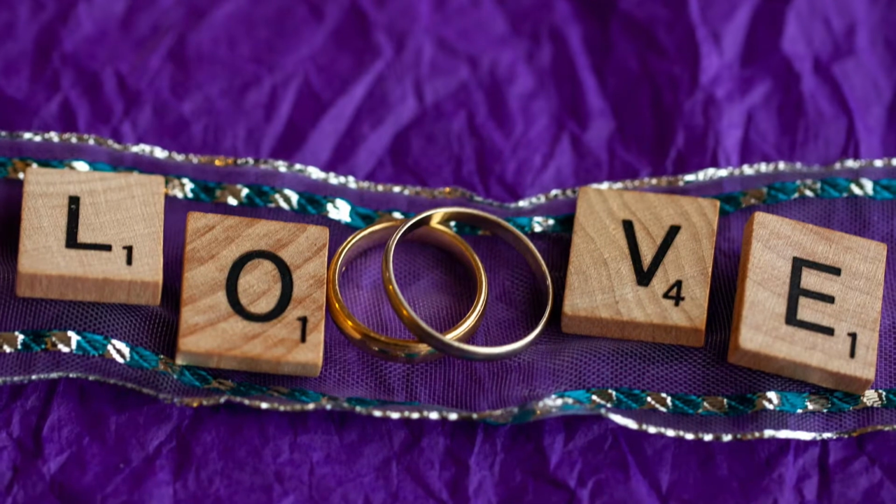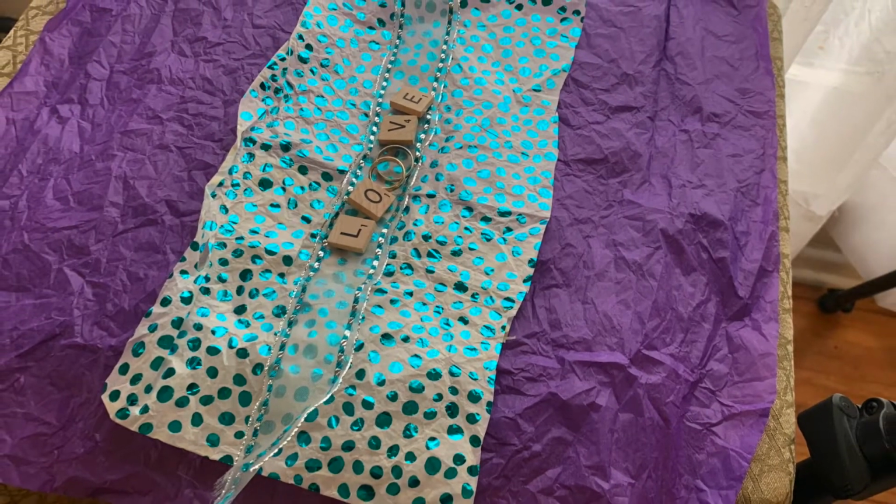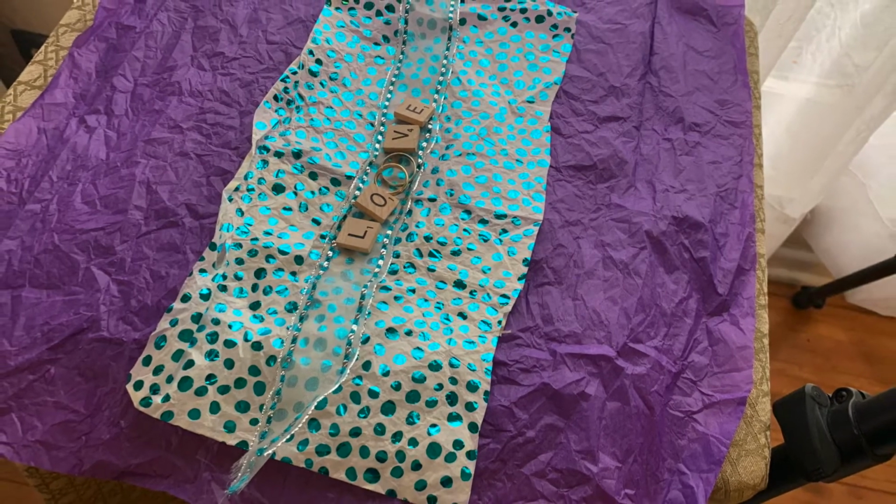If you have a Scrabble game, go grab some of the tiles and use them for photographs. It's a really fun shot.